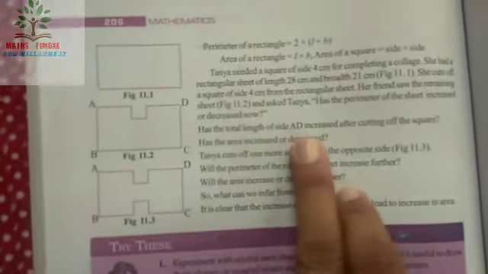Has the total length of the side AD increased after cutting the square? Has the area increased or decreased? Tanya cuts off one more square from the opposite side. Will the perimeter of the remaining sheet increase further? Will the area increase or decrease further? So what can you infer from these? It is clear that an increase of the perimeter need not lead to an increase in the size.